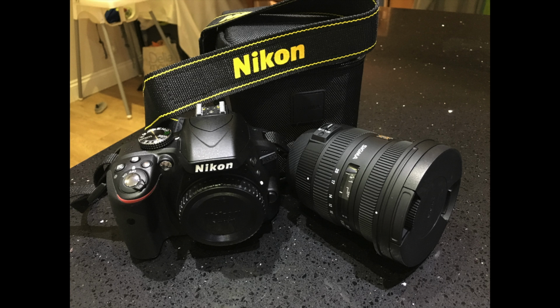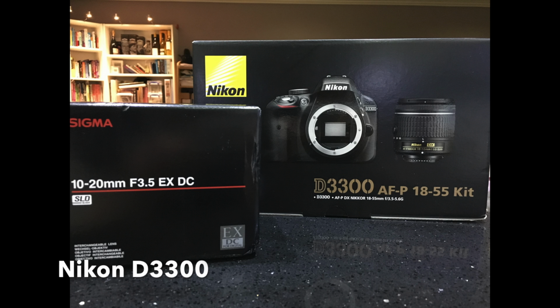So first of all, you're going to want a digital SLR camera, and I'll probably put in a picture of the one that I've got. The one that I have is a Nikon D3300. It's an entry range DSLR, but it's pretty good. It does the job well.